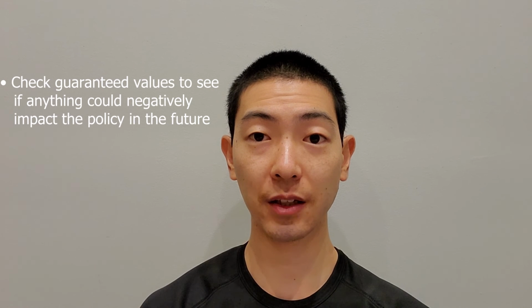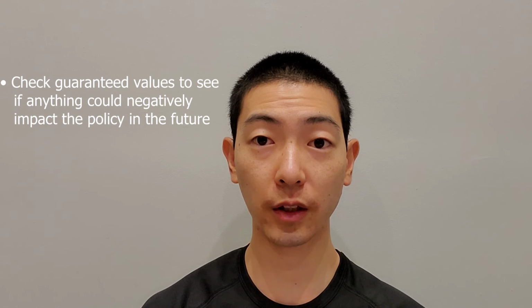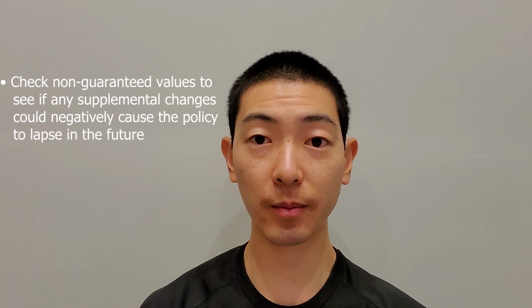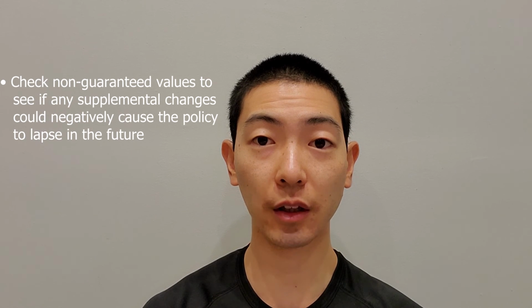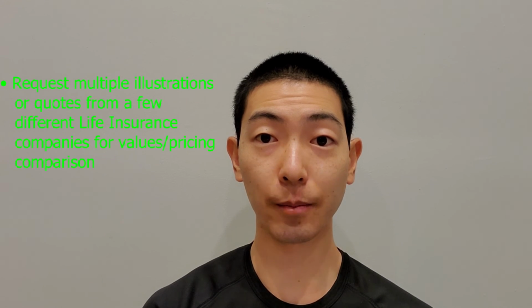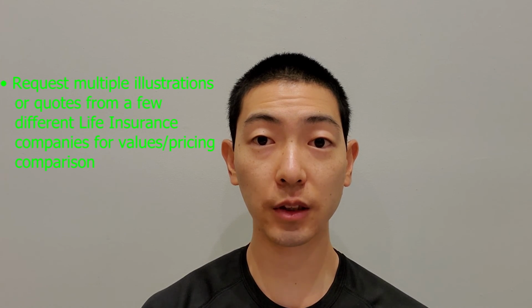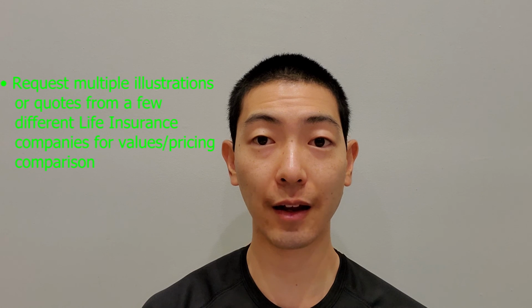Always check the guaranteed values pages to confirm if any death benefit guarantees would be impacted due to the insurance company lowering their rates or returns. On the non-guaranteed pages, check whether any minor changes like premium adjustments, loans, cash values get impacted by other variables in the illustration like rate of return, duration of premium payments, amount of premium payments, and if any outflows from the policy could cause it to potentially lapse in the future. It probably is a good idea to get a minimum of 2 or 3 illustrations from 2 or 3 different life insurance companies of the equivalent product type for price comparisons and to see if the values are any different for death benefit and or cash value.